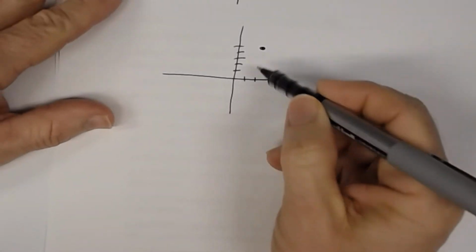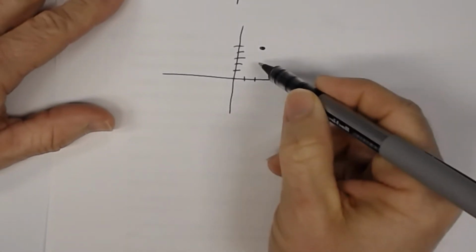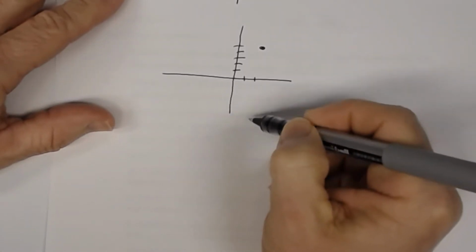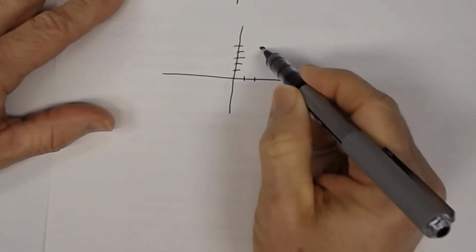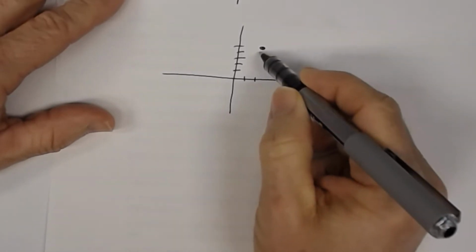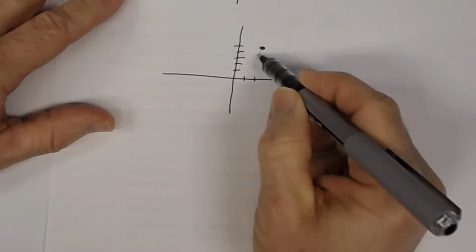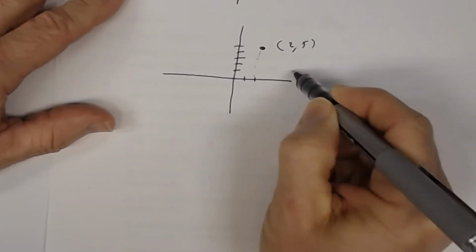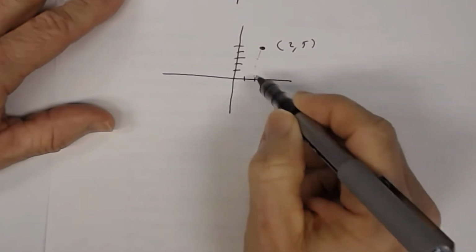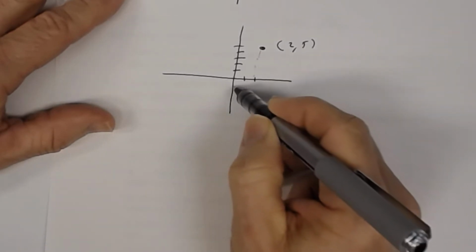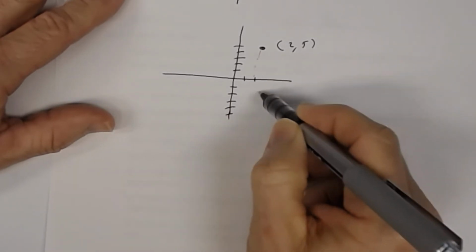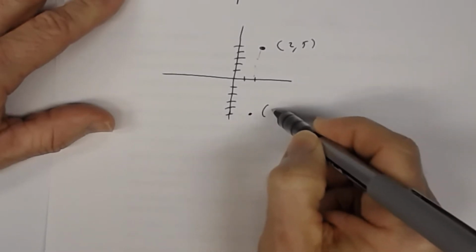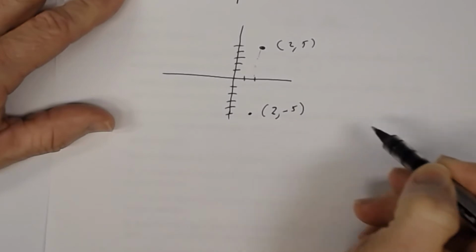Remember, it's symmetric about the axis, so that distance should be the same as the distance here. The distance from the x-axis is 5 units: 1, 2, 3, 4, 5. So that's the point (2, 5). That distance is 5 units, so you have to go 5 units down as well from here. 1, 2, 3, 4, 5. And there's the other point, which would be (2, -5). So (2, -5) goes here.